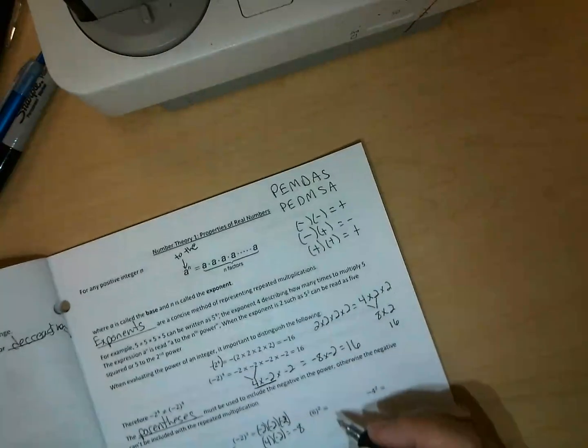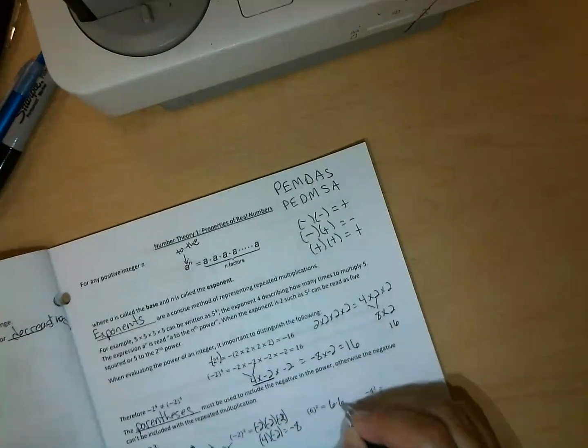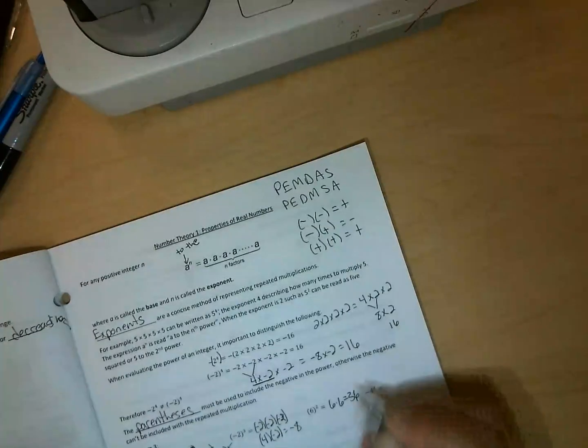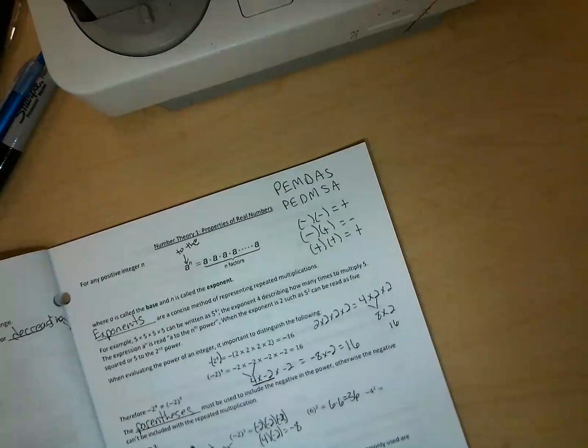Okay. Here, this one, pretty much everybody got this one. This is just 36. 6 times 6 is 36. You probably learned that in elementary school.